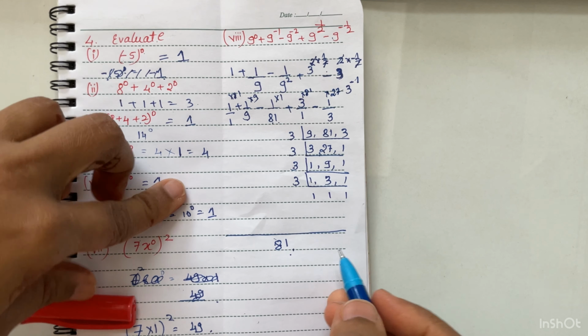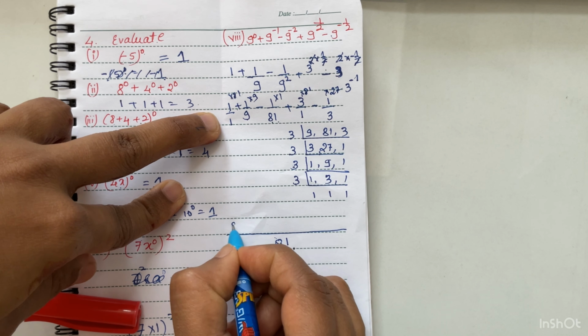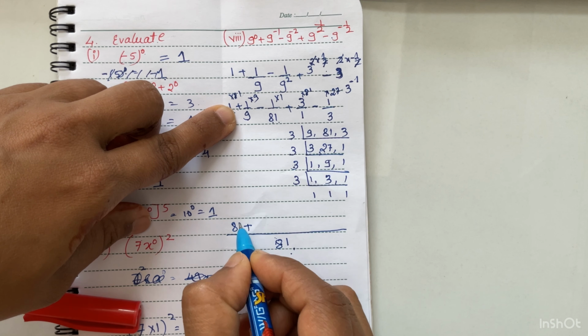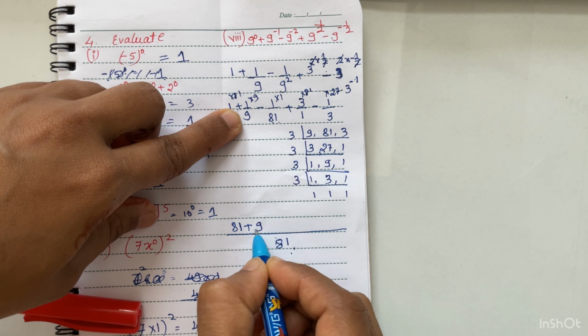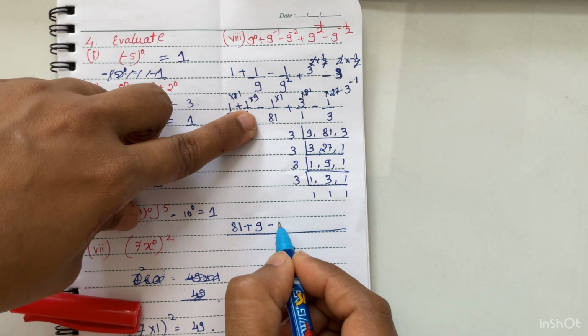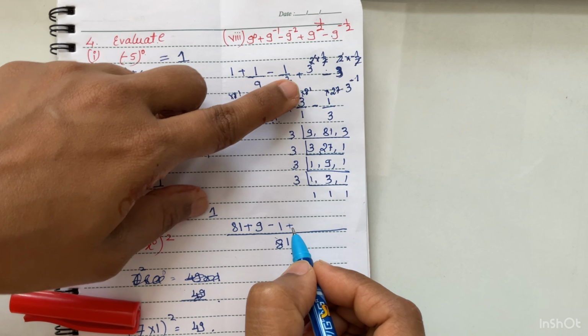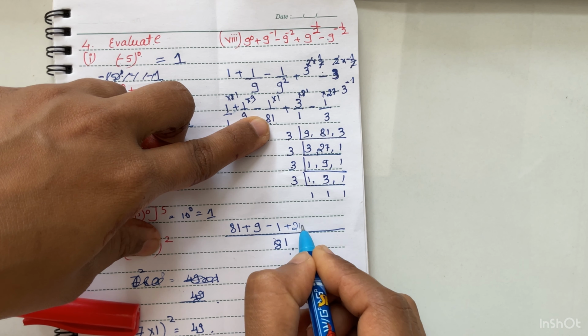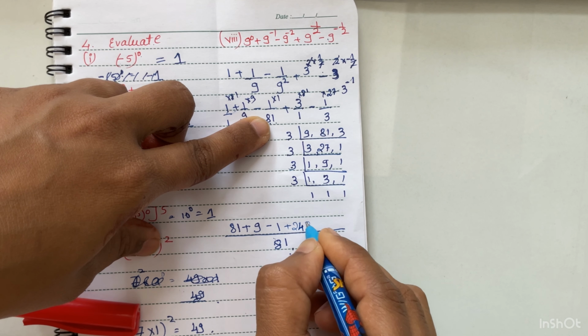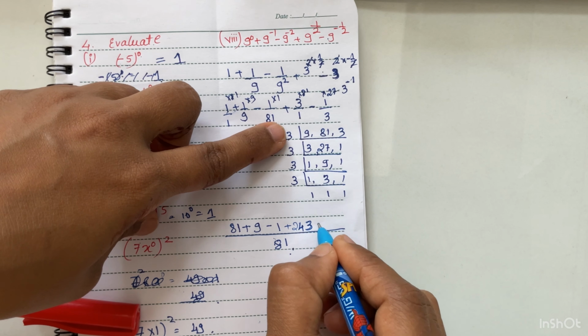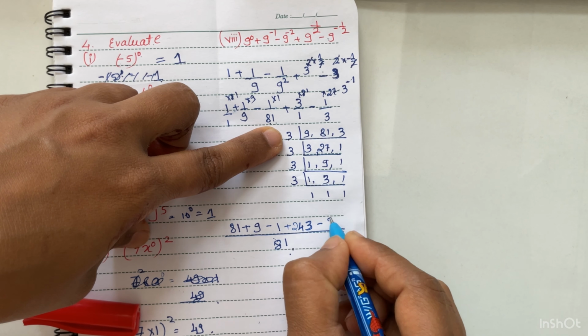Okay, now see here further, 1 into 81, that I'll get 81 plus sign, and 1 into 9, that is 9, minus 1 into 1, 1 plus 81 3 is a, I'll get 243 minus 27 into 1, that is 27.